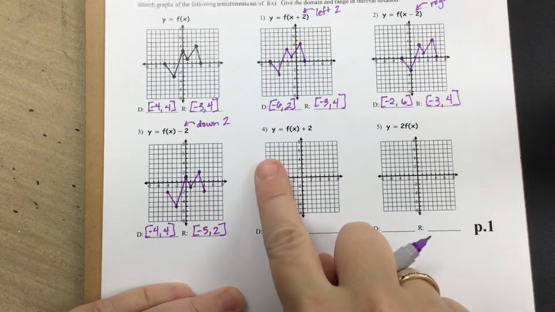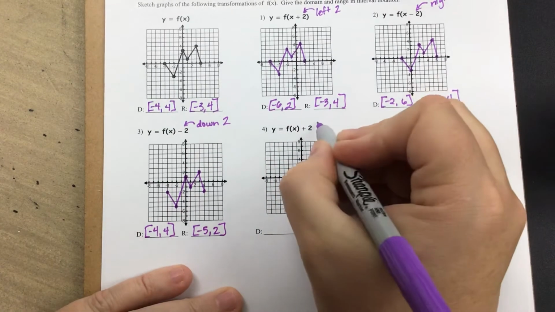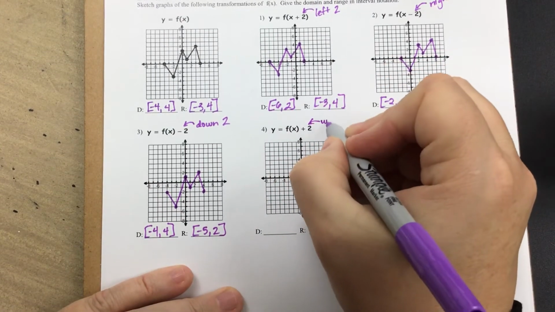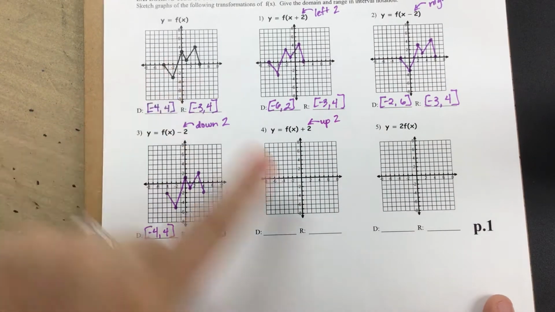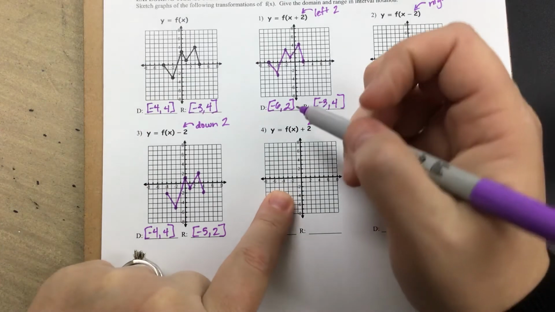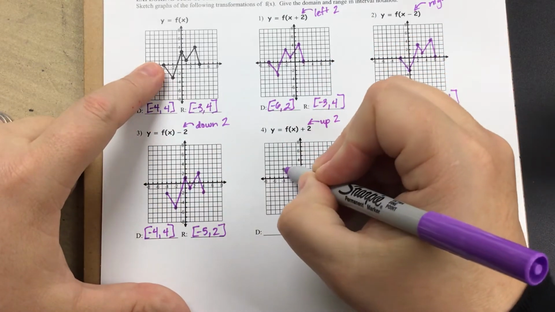Next, y equals f of x plus 2. The plus 2 at the end means I'm transforming my graph up 2. From the parent function, I'm moving every point up 2. Let's go ahead and just do that.